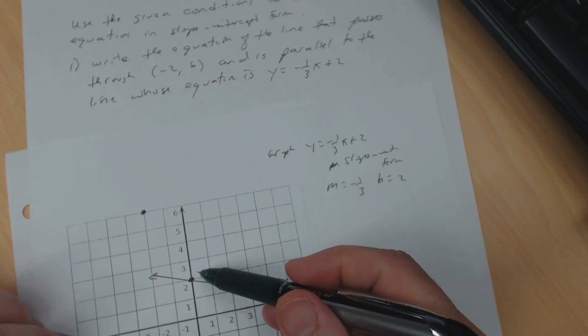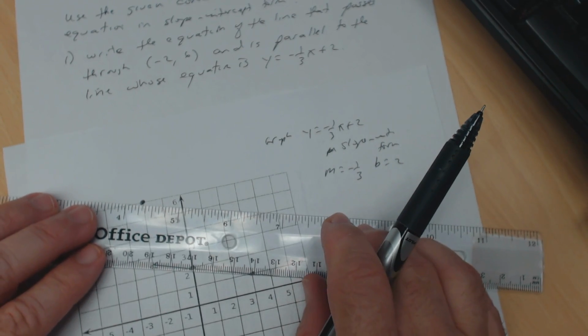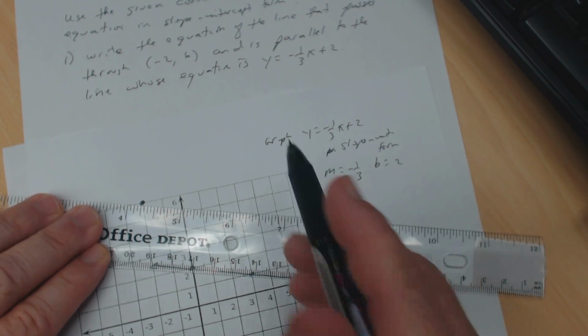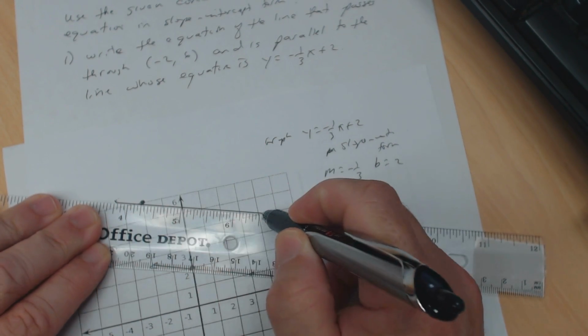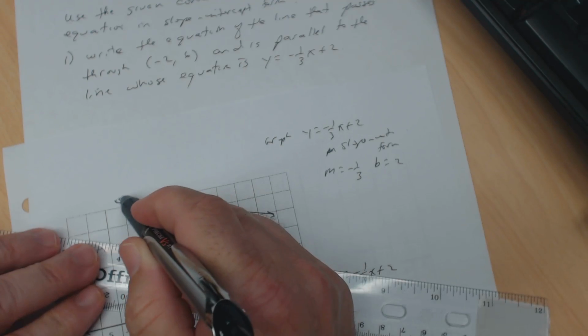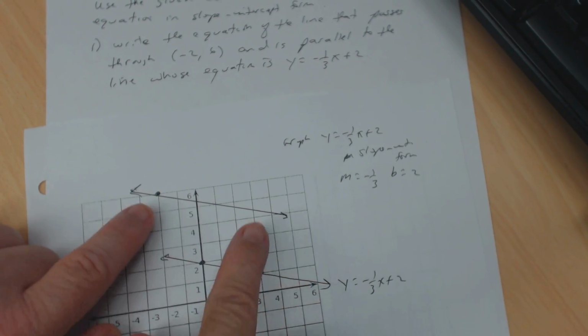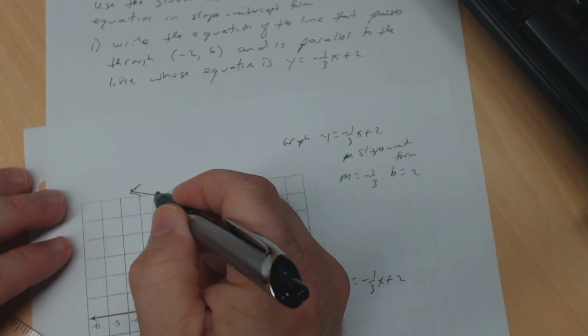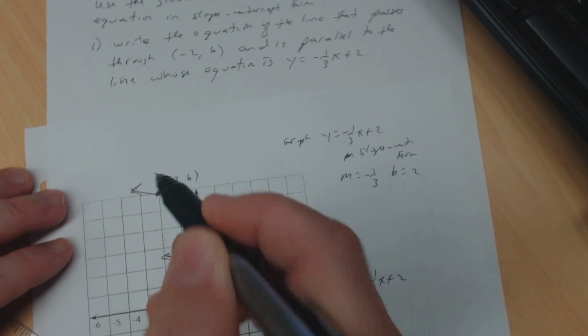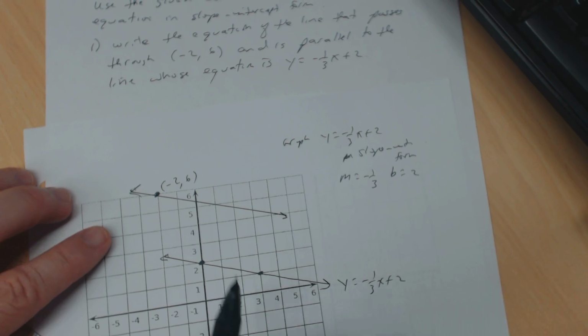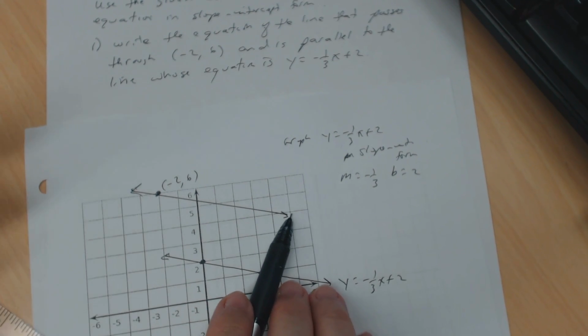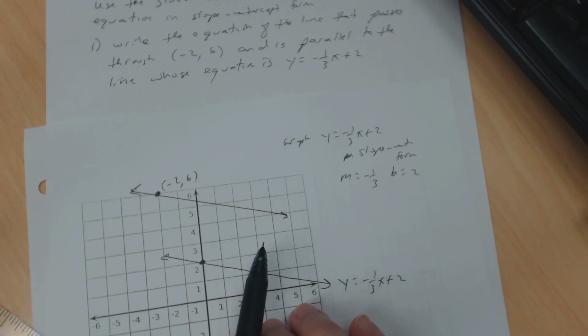Make sure. Okay, so I'm going to draw this line, and I get this line. Now these two lines here. Notice, I want to find the equation of this line because that's the one that goes to this point. This is the point negative 2, 6. So I want to find the equation of this line, in slope-intercept form, y equals something.